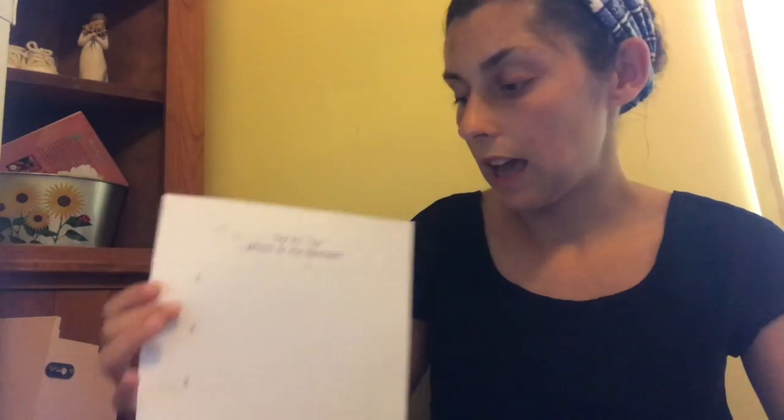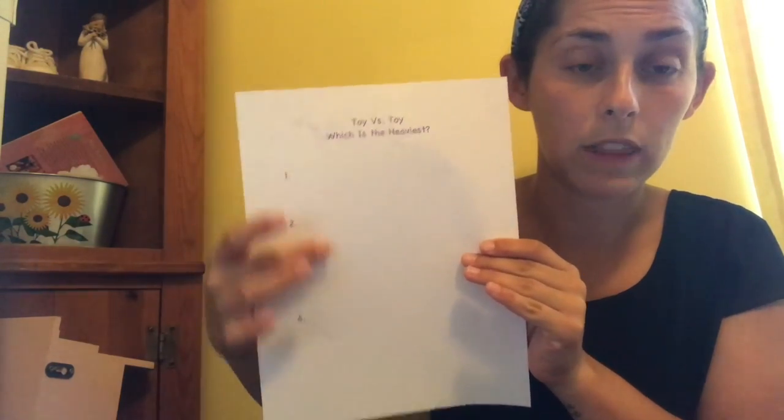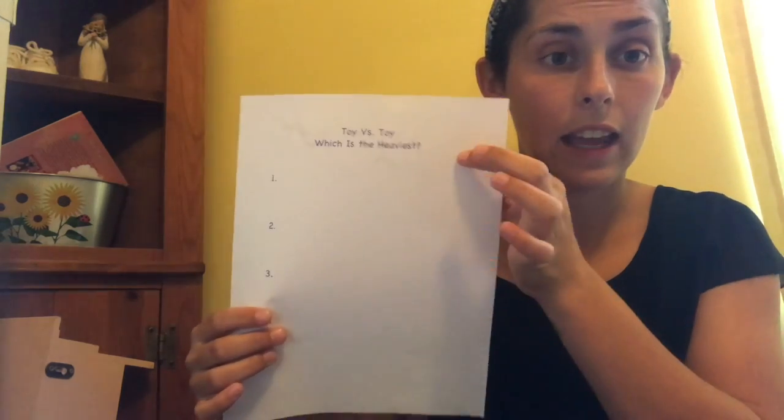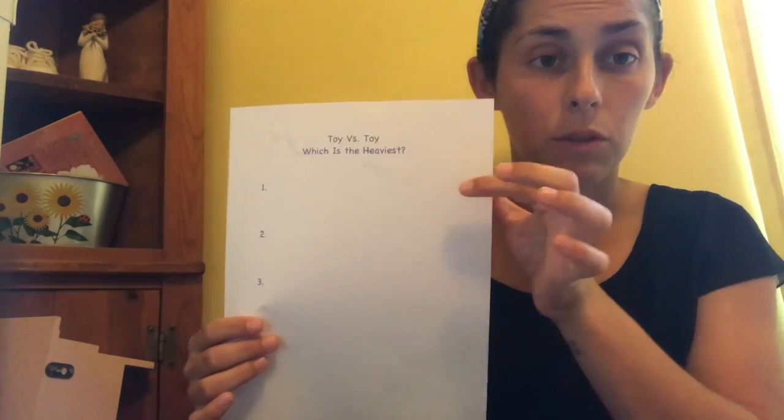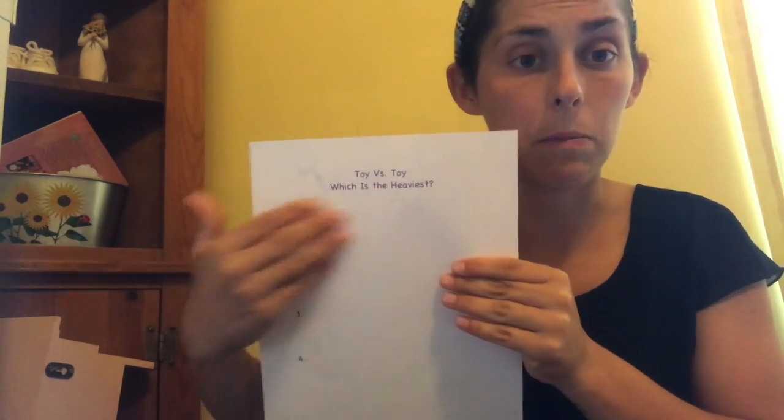And then on the other side, for example, how I have this side, they could glue the pictures from what they think, and then their observations over here. So when they find the heaviest one, put it there, and then in order, and then you could have them compare the two to see what they think about that. So that's pretty much how my lesson's going to go, and we'll see how it goes.